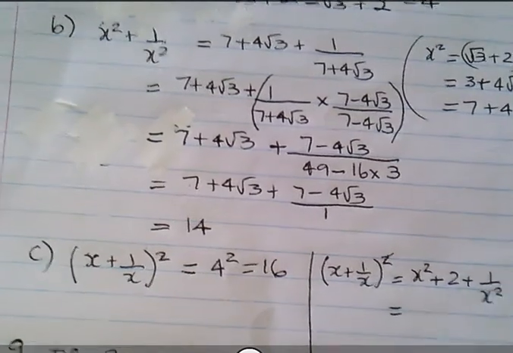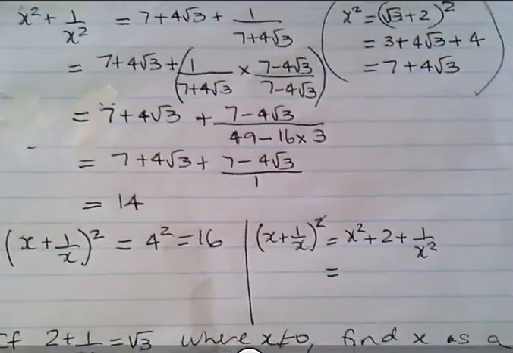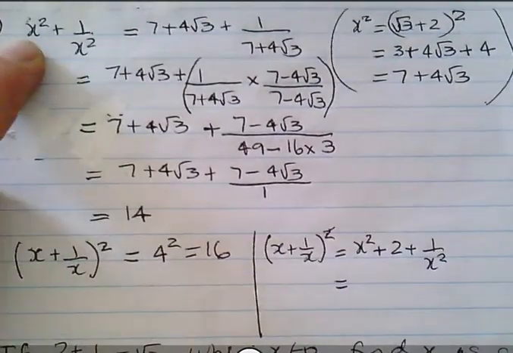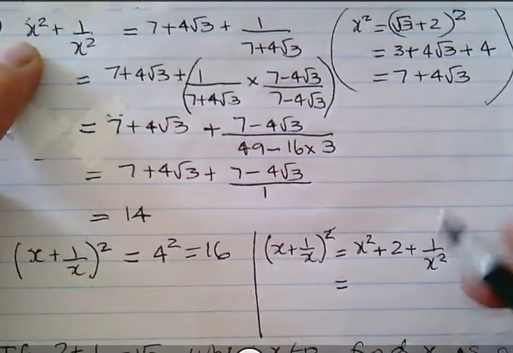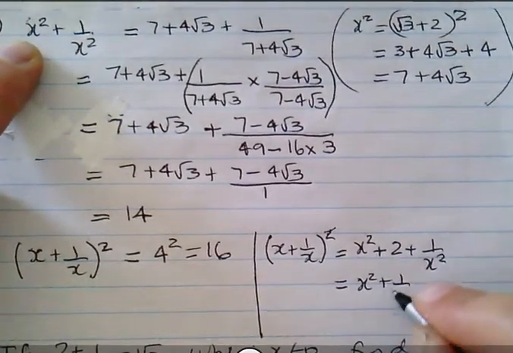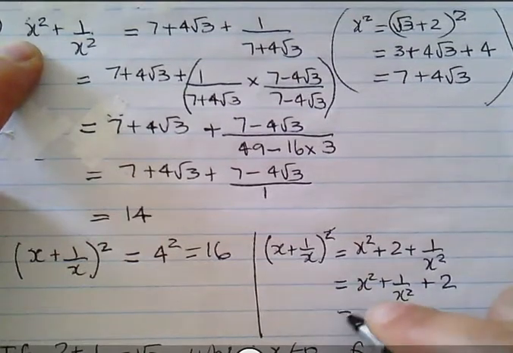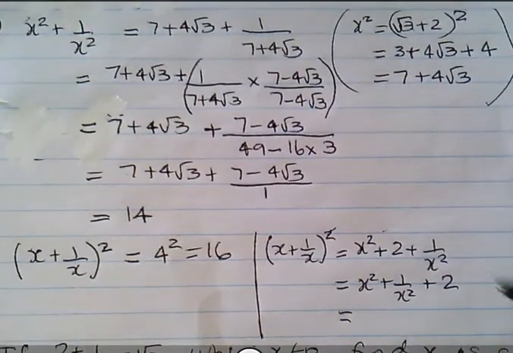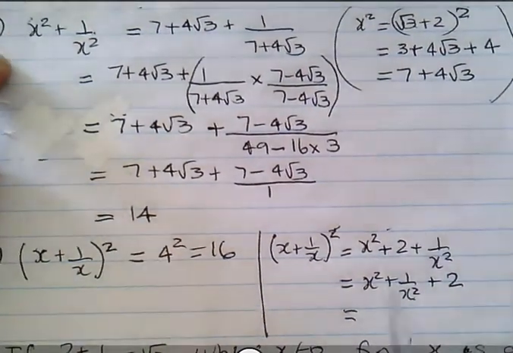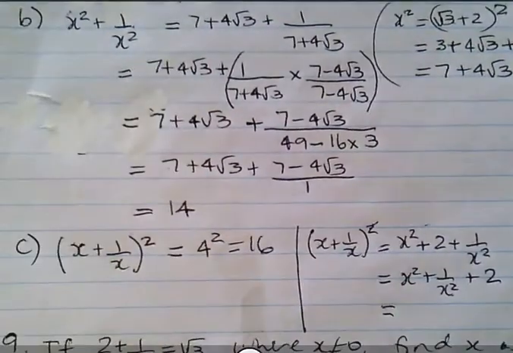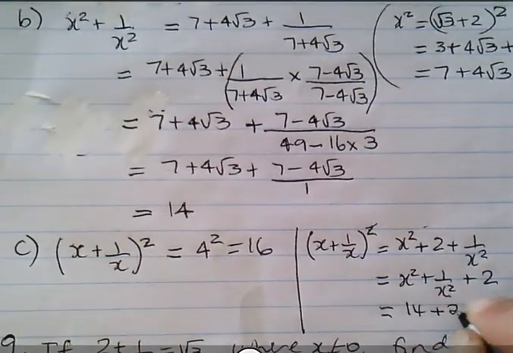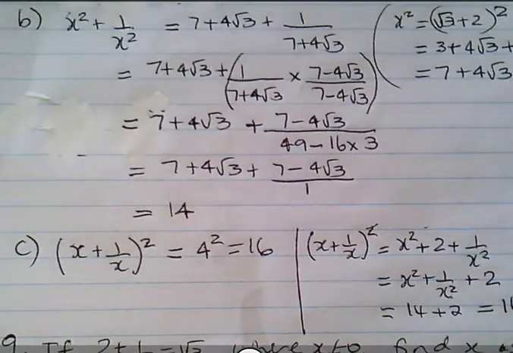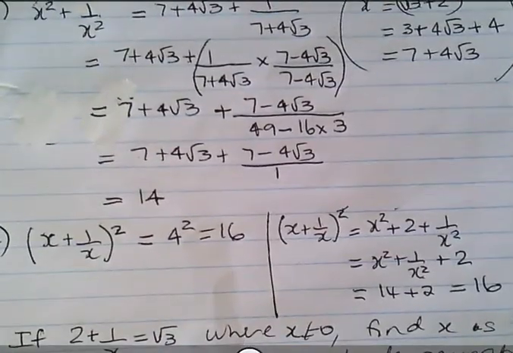So this is another way of doing this. Do you know the answer to x squared plus 1 on x squared? Look. So isn't that x squared plus 1 on x squared plus 2? I've just rearranged. What's x squared plus 1 on x squared from part B? 14 plus 2, which is also 16. So just showing you two ways of doing that.